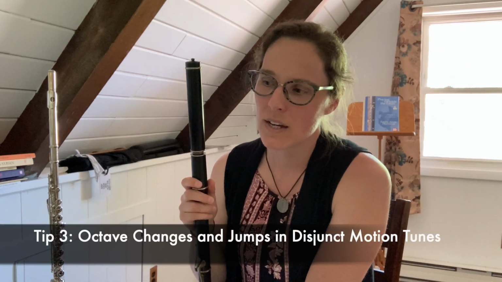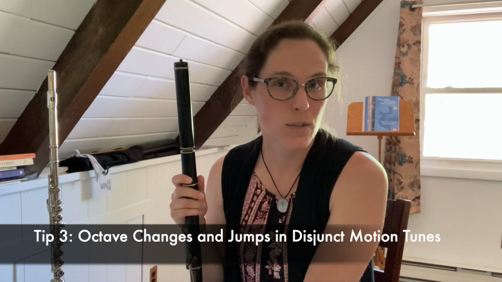So let's talk about tip 3, which is disjunct motion. And this is where it gets, in my opinion, a little bit trickier and thornier. So disjunct motion is where tunes go low, high, low, high. And they happen a lot in Irish tunes, and it is a challenge for flute players. There's a couple different ways to tackle this. There's disjunct motion that happens just once when you have to make one big jump and then you're good. Then there's disjunct motion where you're bouncing back and forth quite a bit. And they're kind of different approaches to the two.